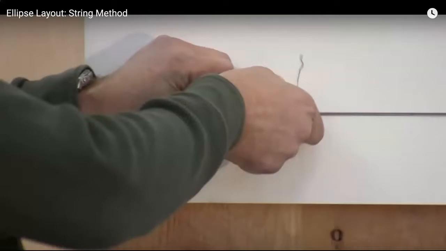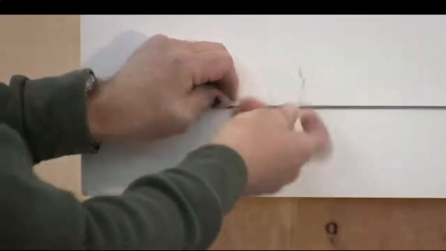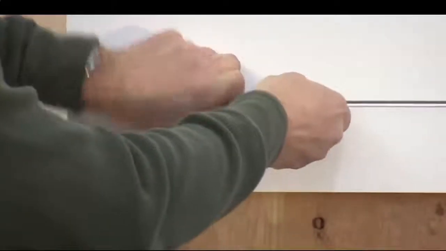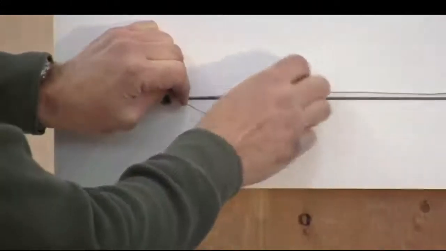So that cable that he's running is, as we saw in that previous video, that length. That's going to be our 2A. That's going to determine the shape of the ellipse. So you want to get it nice and tight so it works out really nice. Tie that off right there and pull it nice and tight. So you got really tight there.